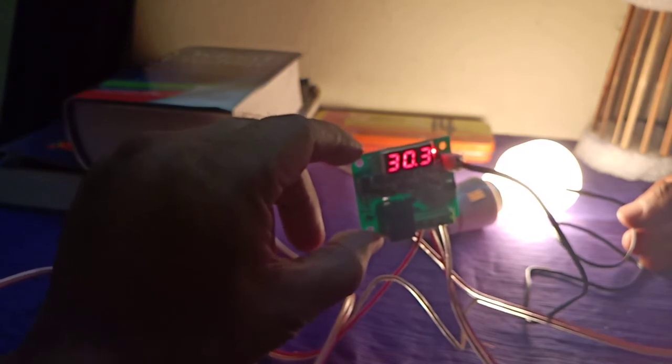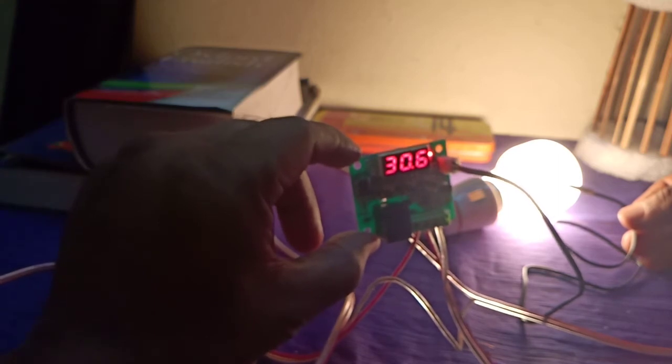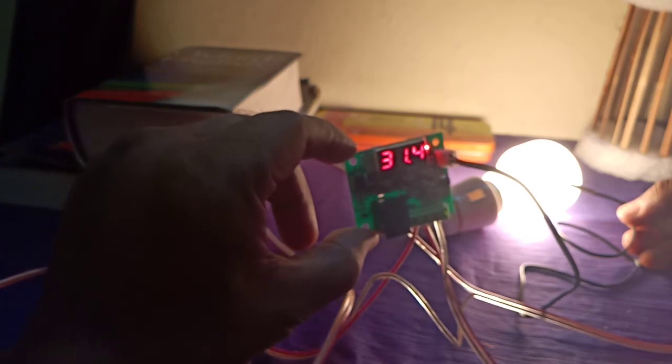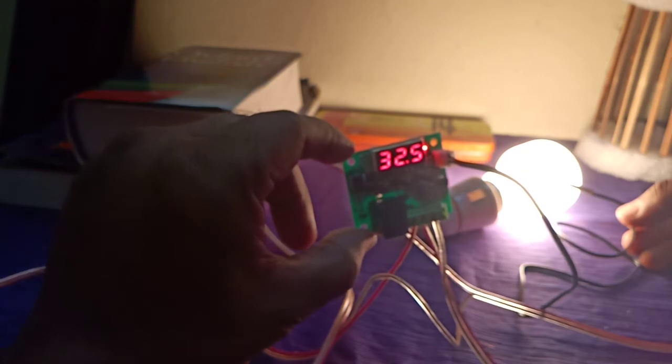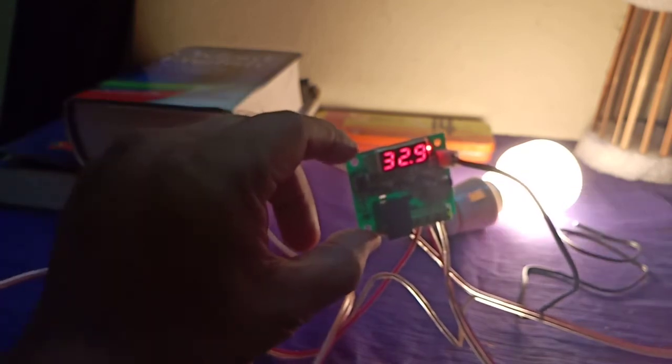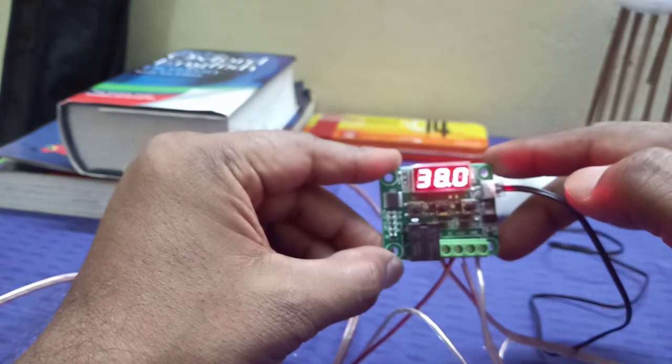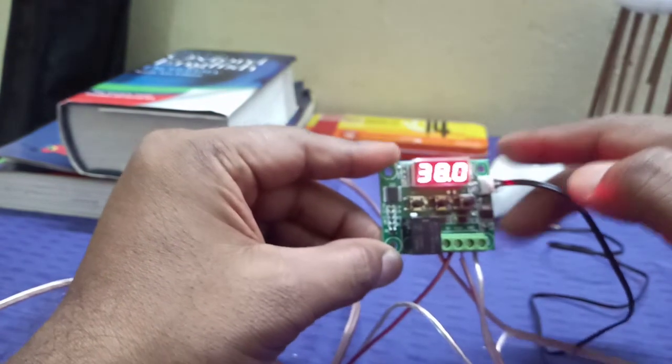See how fast it is increasing, because that is an incandescent bulb used there. It provides a large amount of heat. You can see how fast the temperature is increasing, it is 30.9 now. You can see the temperature is 37.5, 37.6. Yeah, when it crossed 37.7, it switched off.